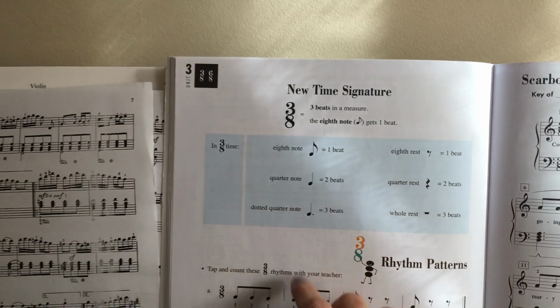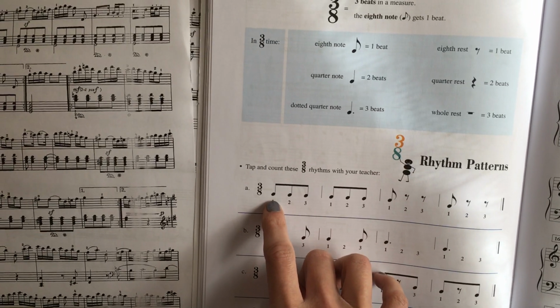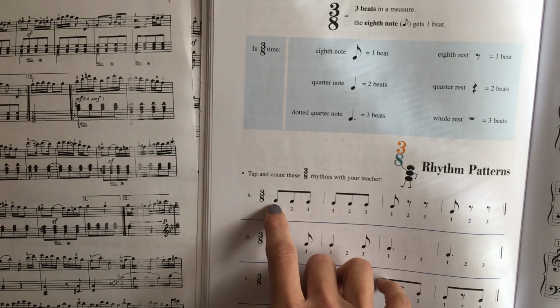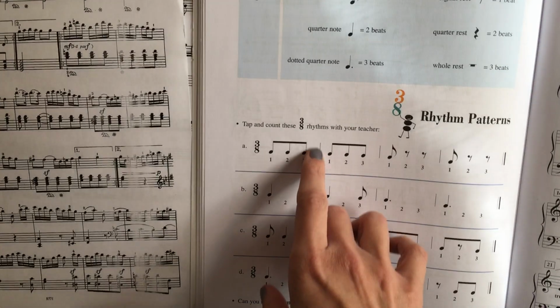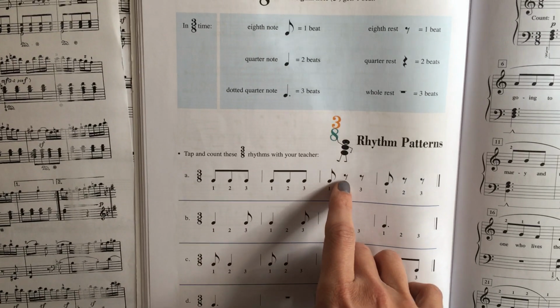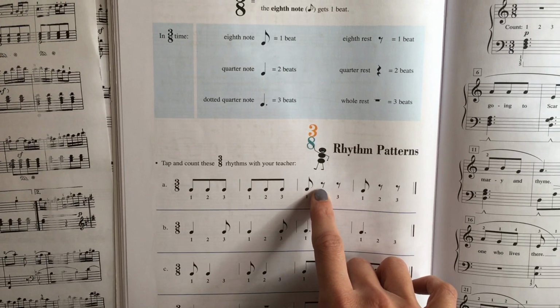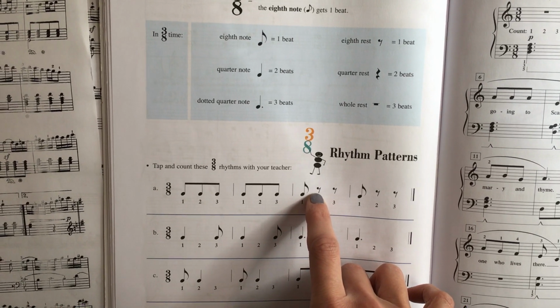So literally what it means is that in every measure you're going to have, if you look at the first measure in this first rhythm pattern exercise, 3 eighth notes. Then you have a bar line, another 1, 2, 3, and another bar line. Also, don't forget how your eighth rests look. So that's your eighth rest.